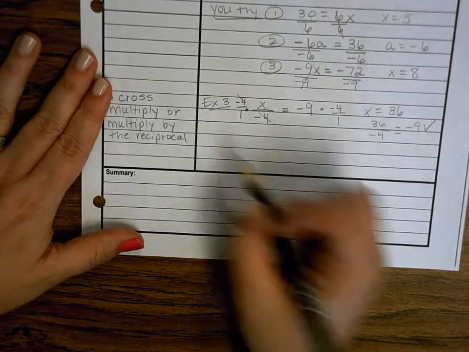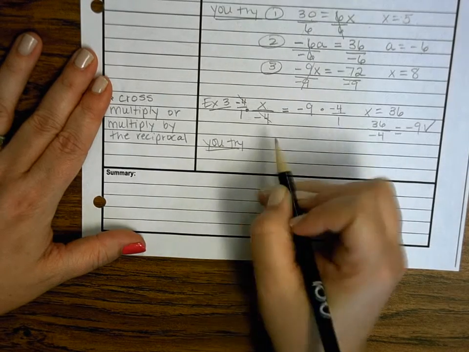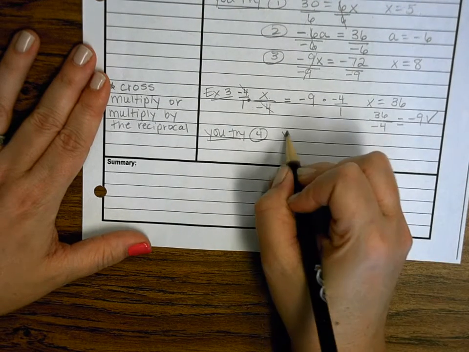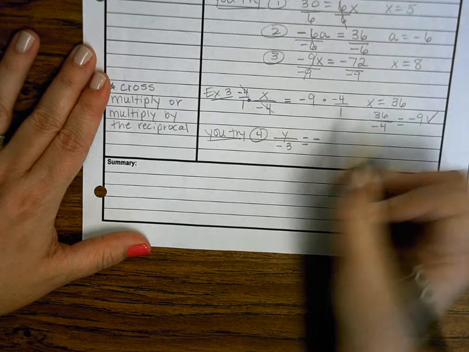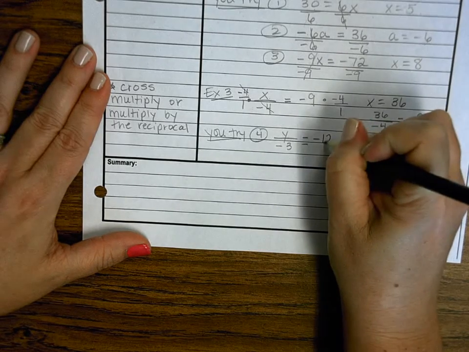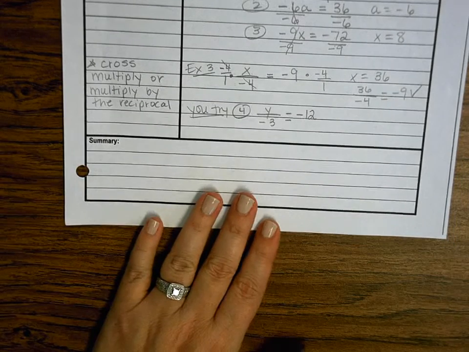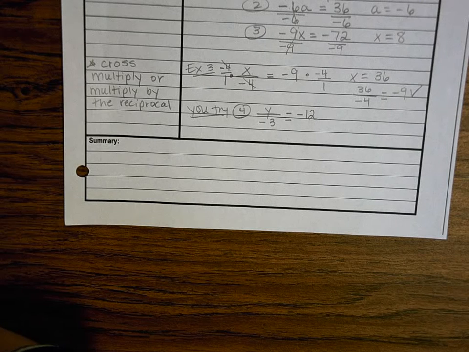I'm going to give you a U try on this one now. So this is U try number 4. Let's do y over negative 3 equals negative 12. Y over negative 3 equals negative 12. Raise your hand when you think you have it. I'll give you a little bit more time.